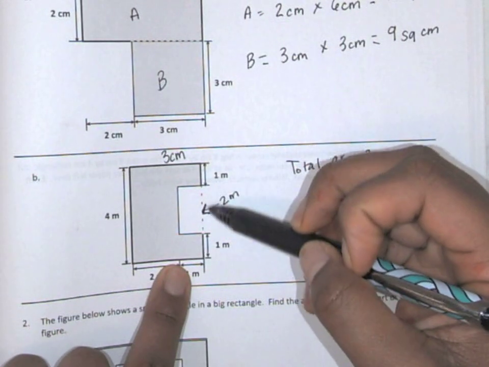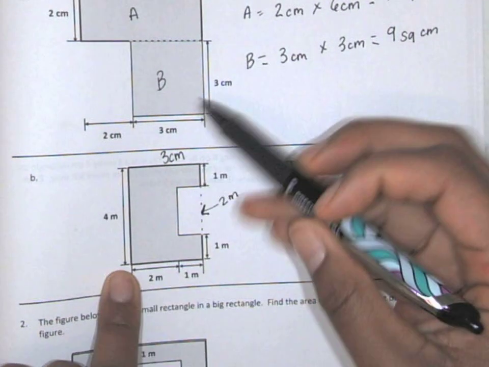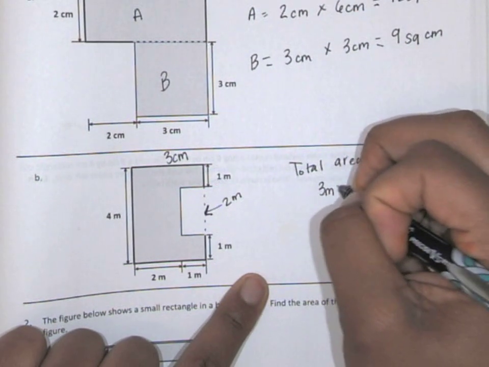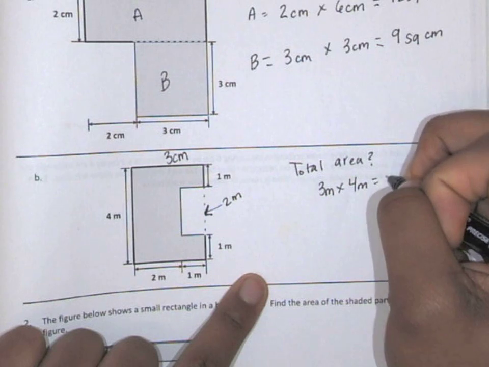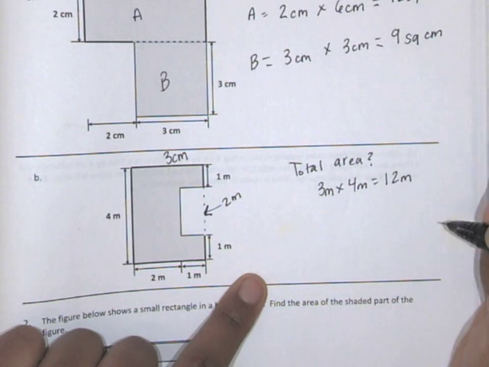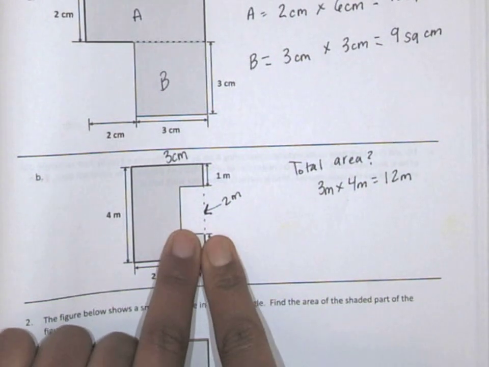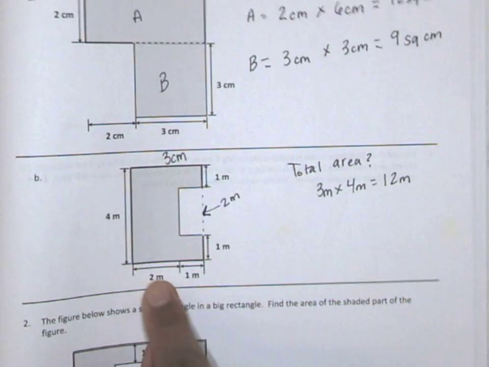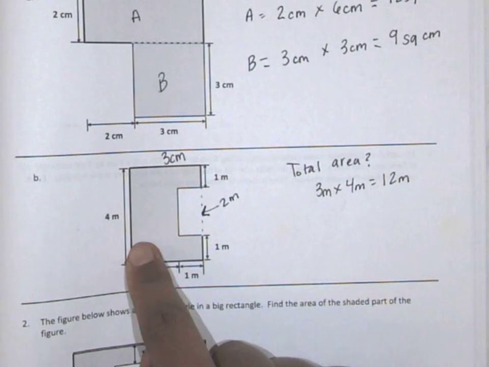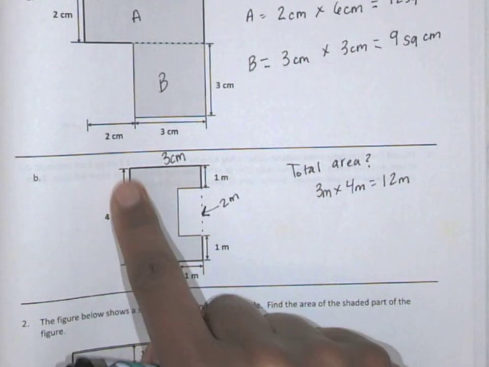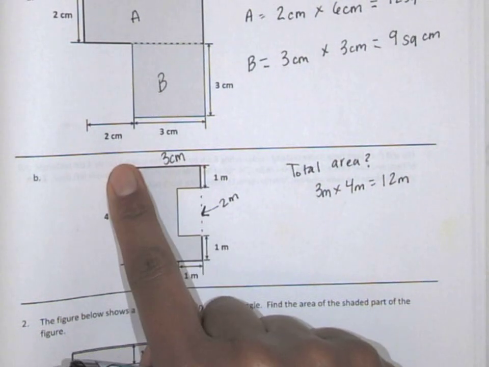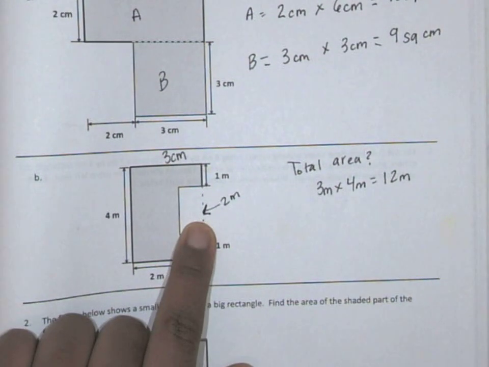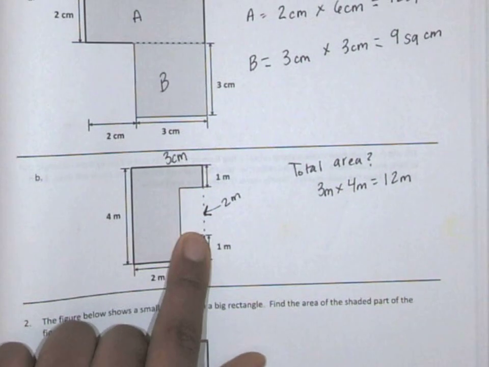If this was an entire rectangle, the area would be 3 times 4, 3 meters times 4 meters, which equals 12 square meters. But we are missing 2 meters here. So what are we going to do? If this was an entire rectangle, it would be 3 times 4 because the completed sides are 4 here and 3 here. That would be 12. But we're missing 2 meters here because that part is unshaded.